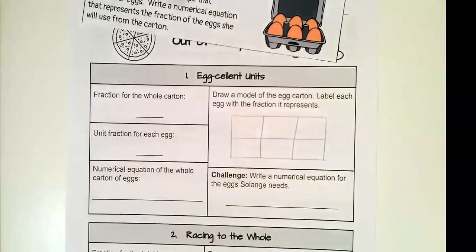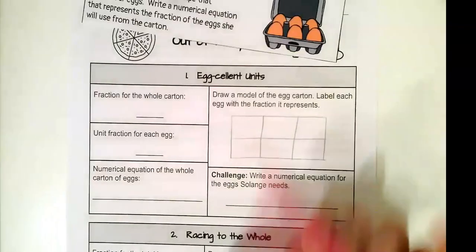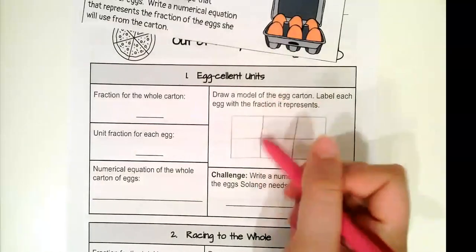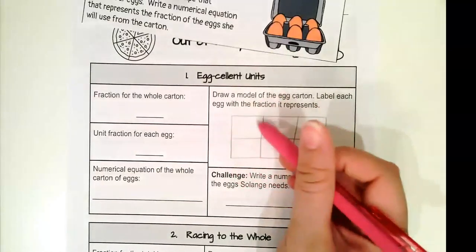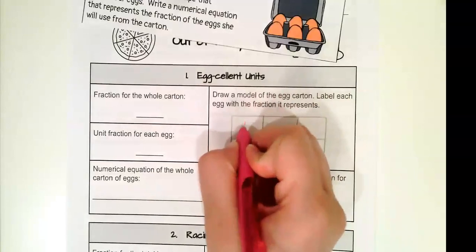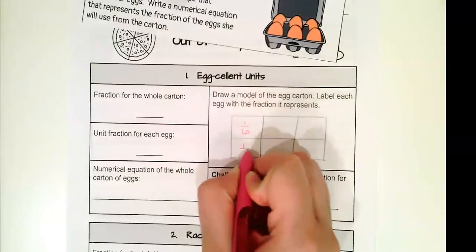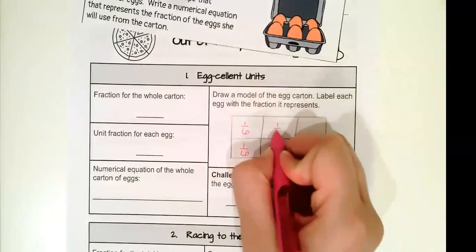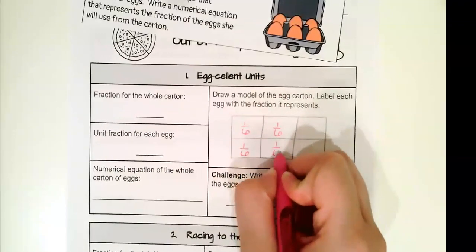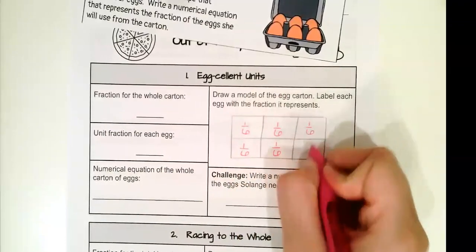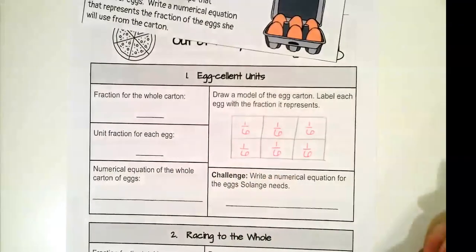We talked about this on Friday. So each one of these would be 1/6 because there's 6 parts. So this is 1/6. This is 1/6. This is 1/6. This is 1/6. This is 1/6, and this is 1/6.